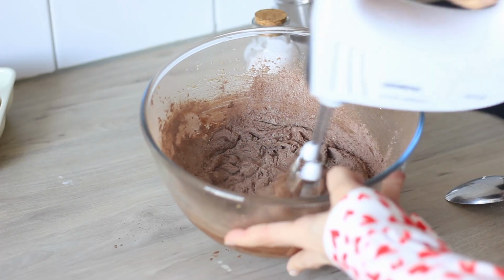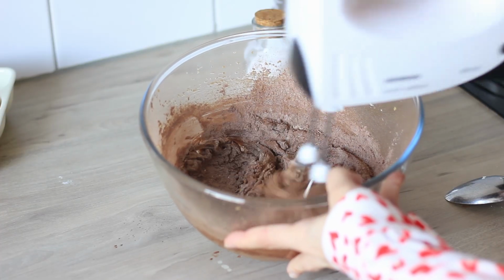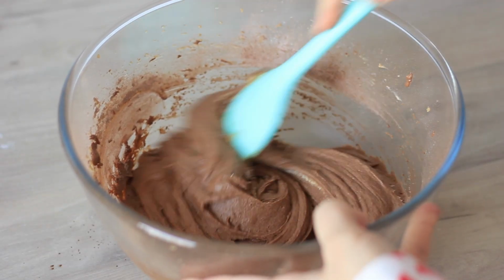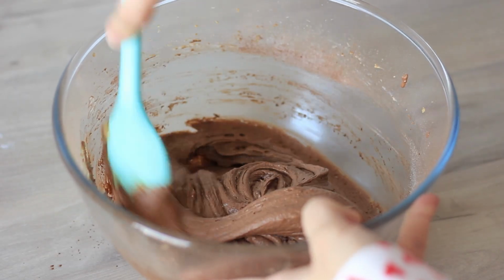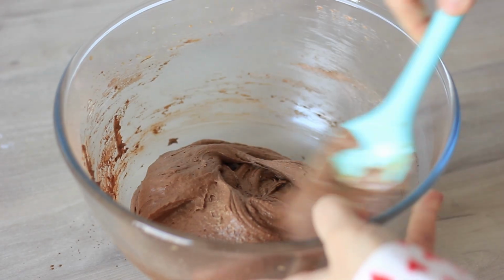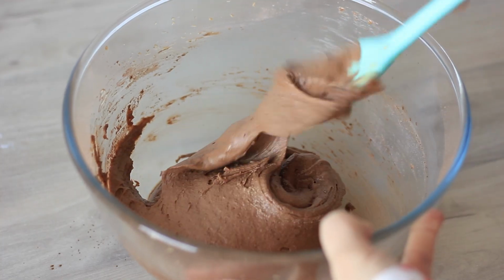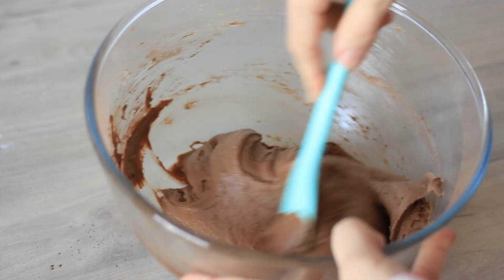After adding the last bit of the dry ingredients, again mix only shortly until almost combined and continue mixing with a spatula, making sure that everything is well mixed. This is how your batter should look once it's ready.